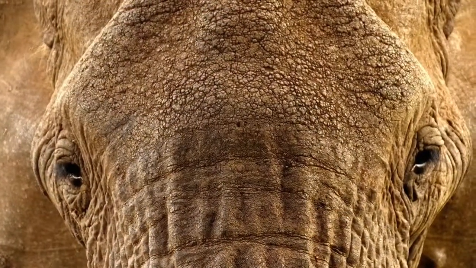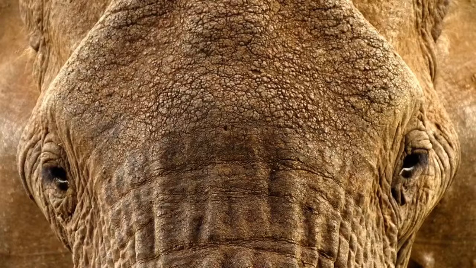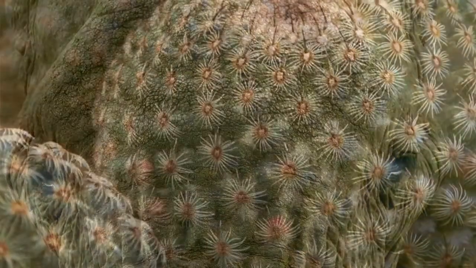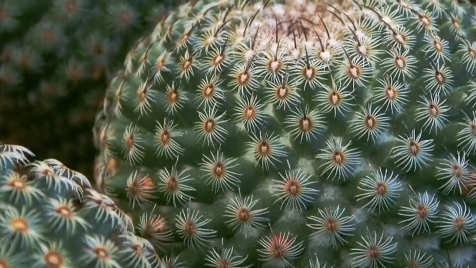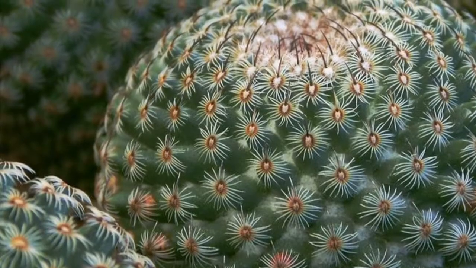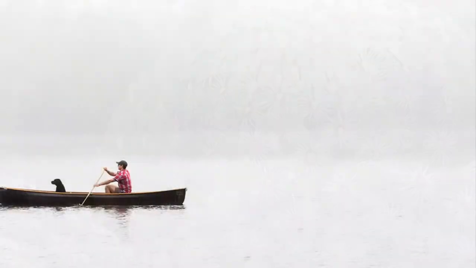Texture can help a photo appear more lifelike and realistic. Rough or spiky textures can convey the feeling of danger and uneasiness. Texture can draw the viewer's eye to a specific part of the photo.